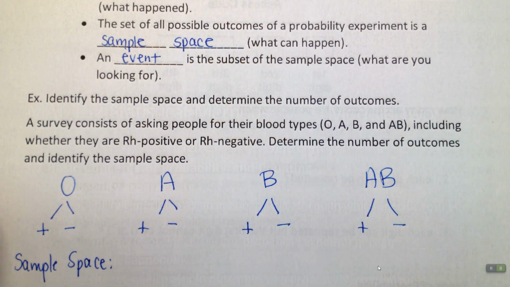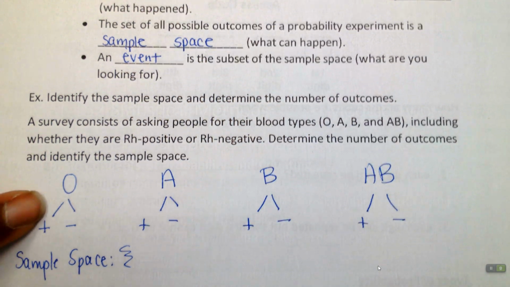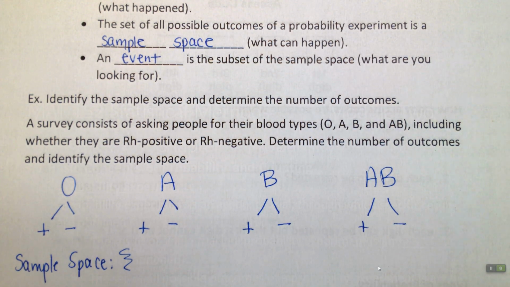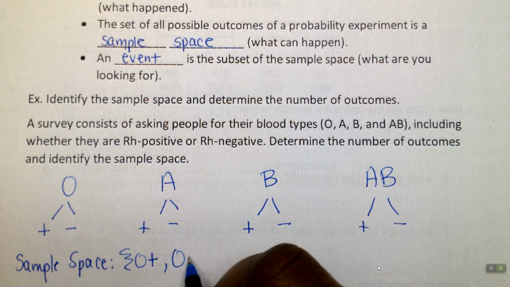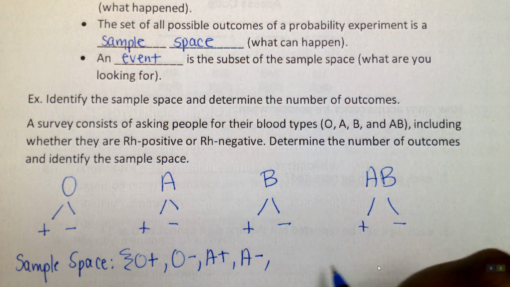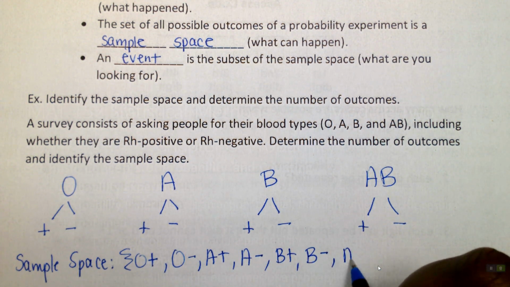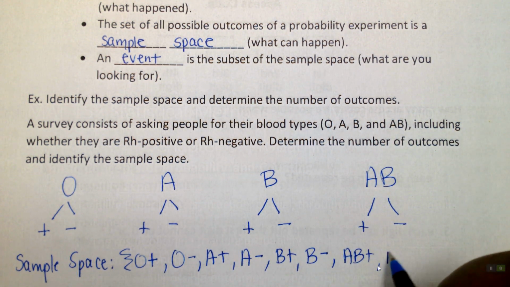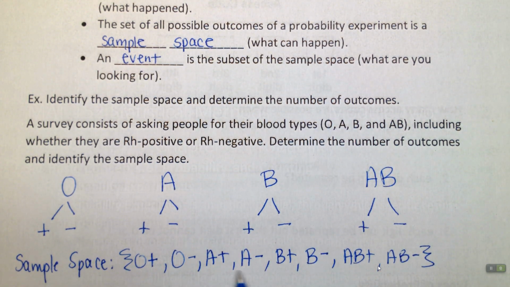Our sample space, normally we put it in these braces. So what combination of possibilities do we have? What can happen? We can have O positive, O negative, A positive, A negative, B positive, B negative, AB positive, AB negative. So that's how you can use that tree diagram to figure out all of your possibilities.